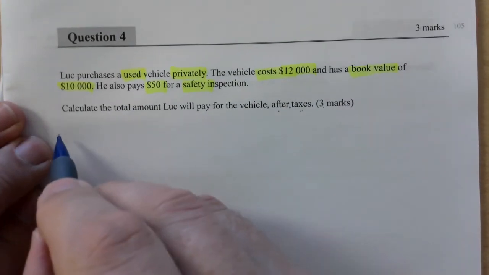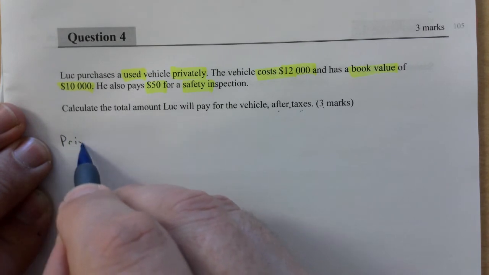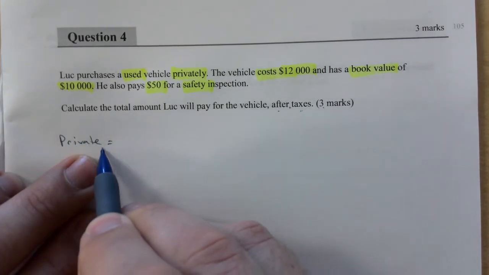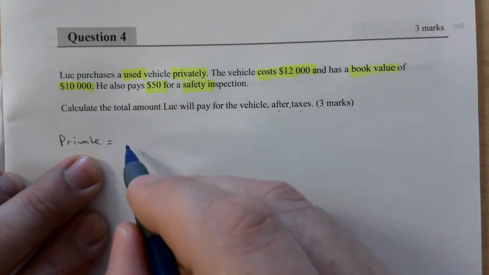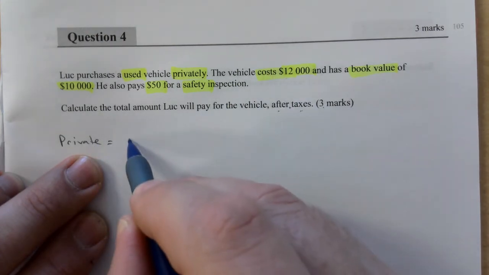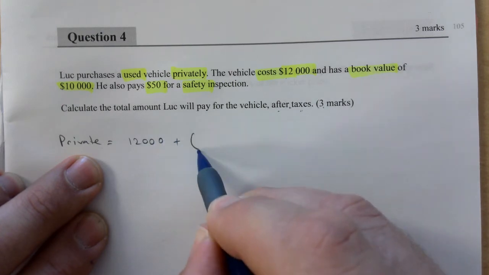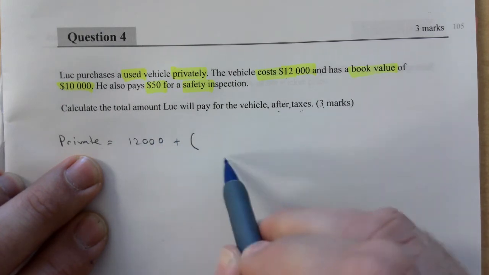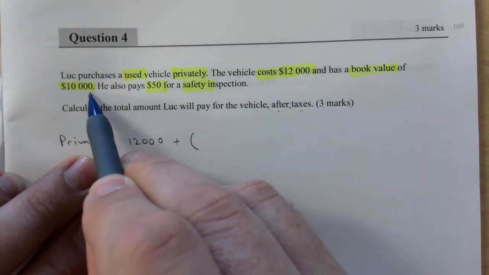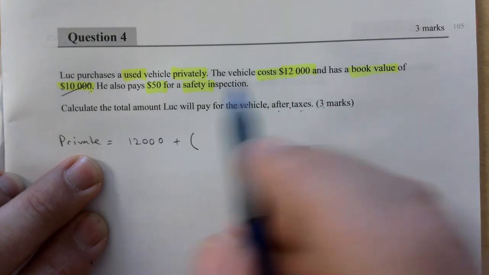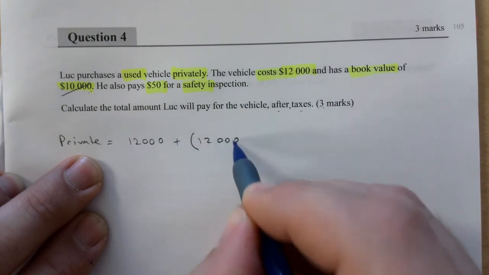Okay, so this is the formula I made, right? It's nowhere in any textbook. Private: it will be the cost of the car, 12 grand. Plus, here you will figure out the PST, the greater of the two. This is still greater, so 12 grand comes in here.